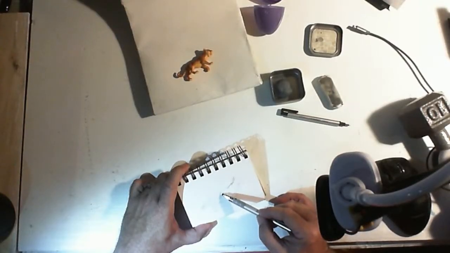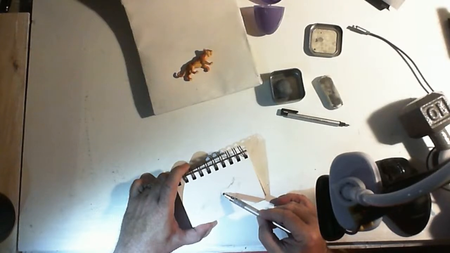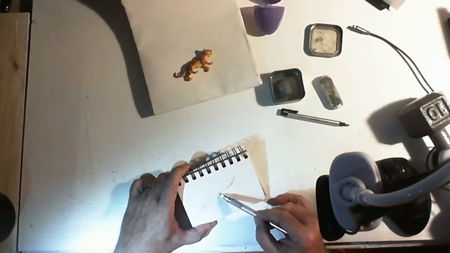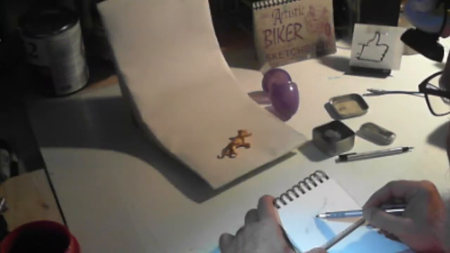Kind of like what I showed you at the beginning. You're looking from the top and I'm looking from the side. It makes for a very different view.